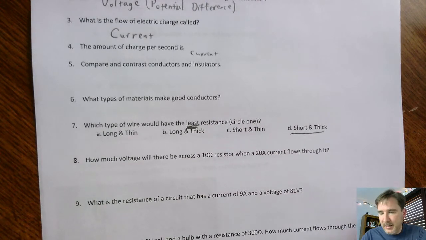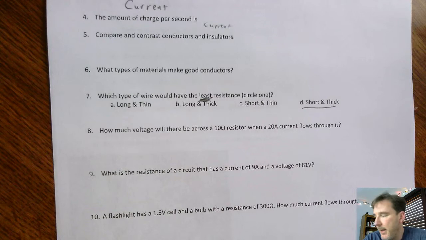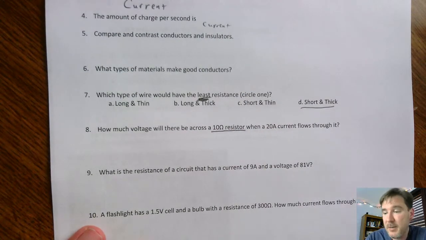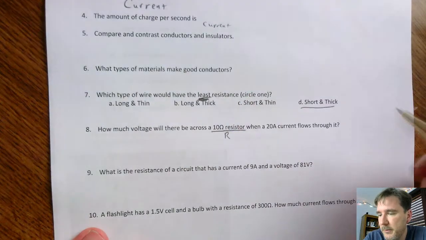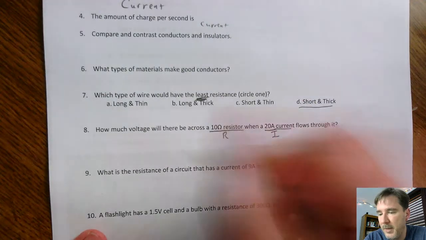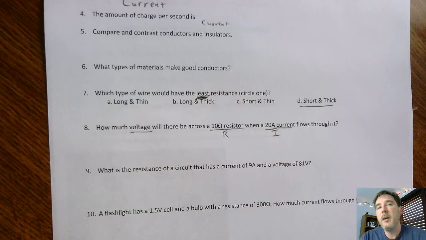Okay, 8, 9, 10, and a bunch of others are just going to be variations of the equations from above, the V equals I times R equation. In fact, that's what this one's all about. I'm not going to spend too much time on this. This is going to be a quick review, by the way. As long as you know that this is resistance, and this is current, it wants to know how much voltage it's going to be. It's a pretty straightforward question.